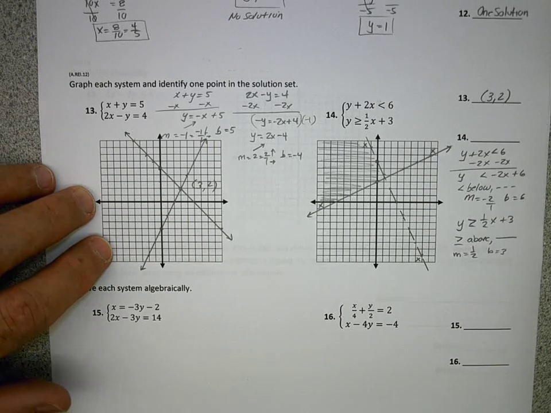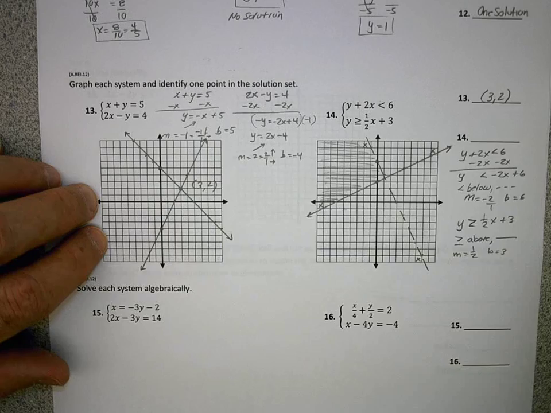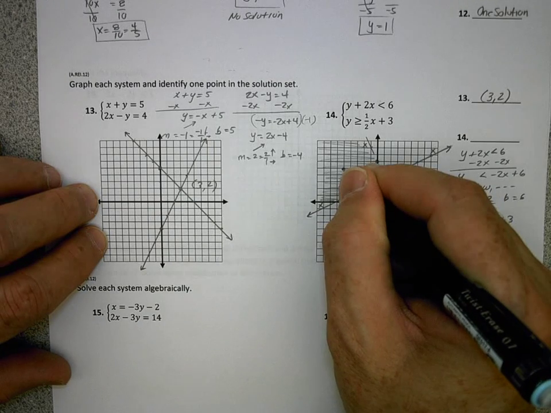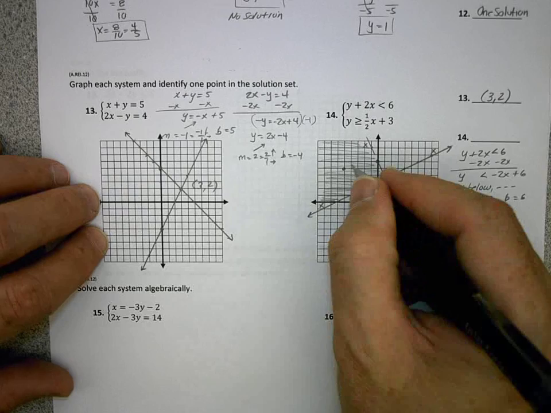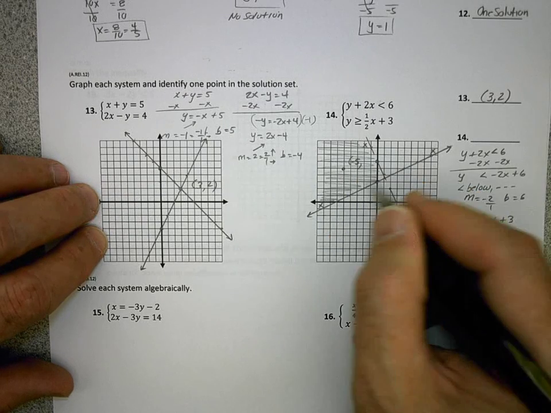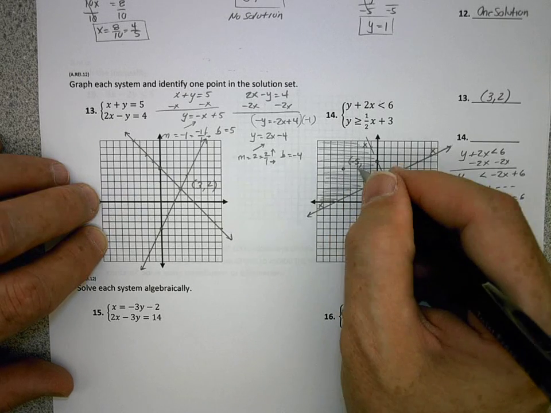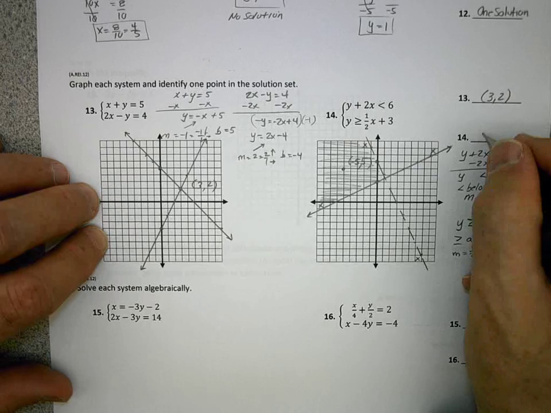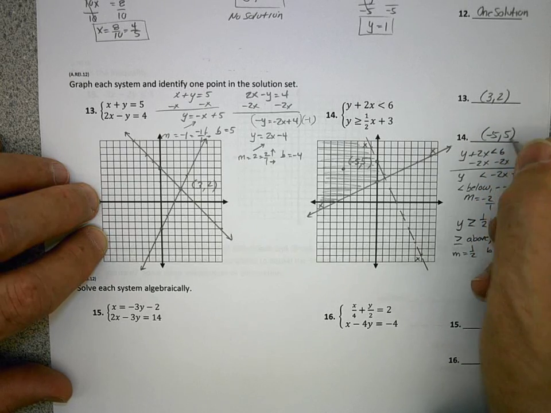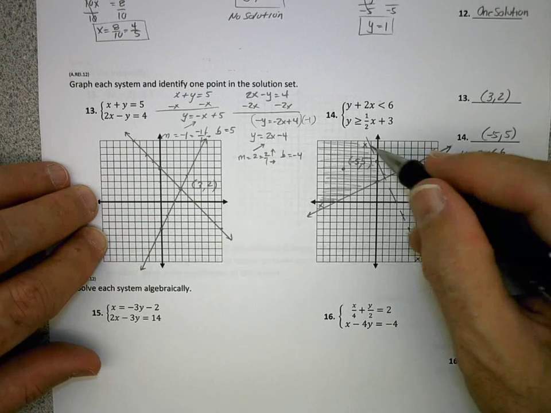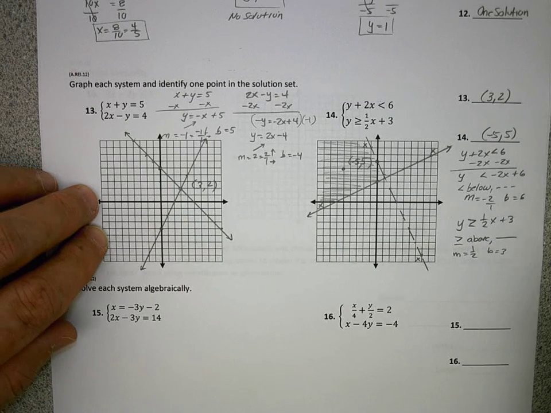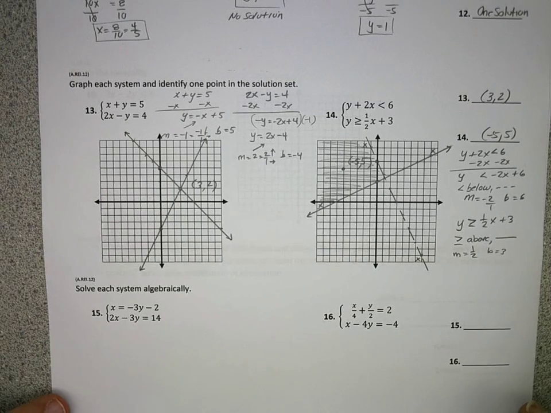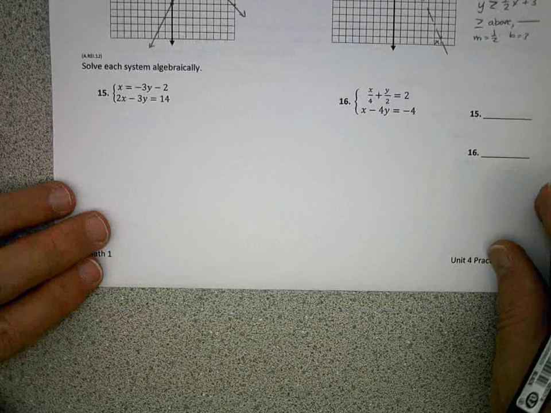And now they ask you to pick a point. So just reach in here and grab any point you want, and then count it. 1, 2, 3, 4, 5. That's minus 5. And it's 1, 2, 3. Look, I just randomly picked minus 5, 5. That's not the only answer. Any point in here is an acceptable answer on the exam. Okay? Let's move on down to solving some more algebraically.